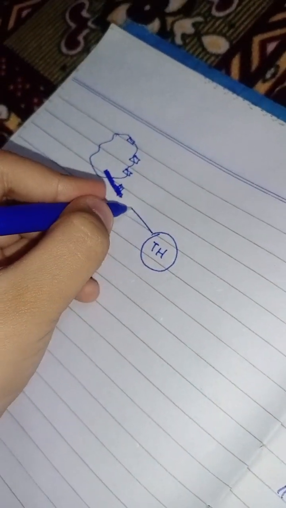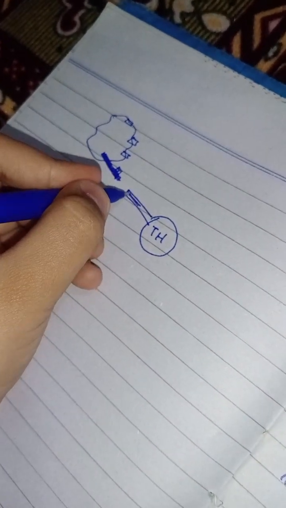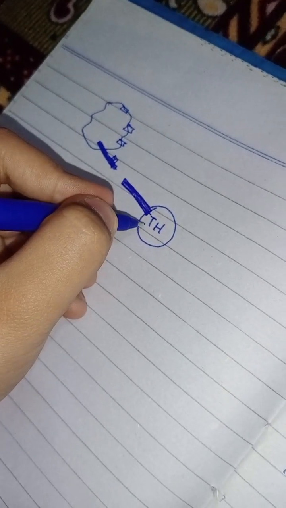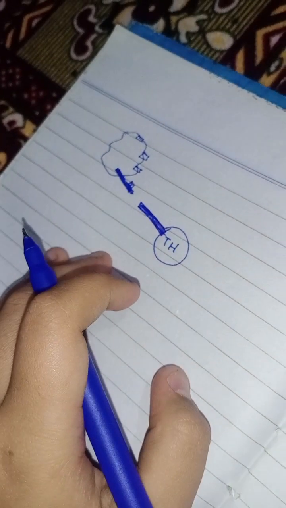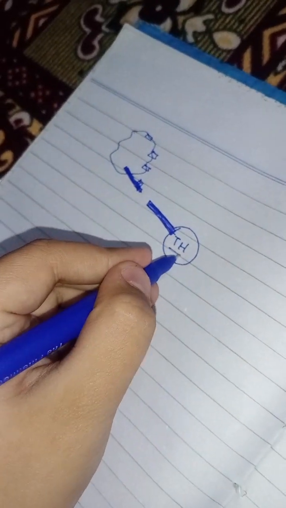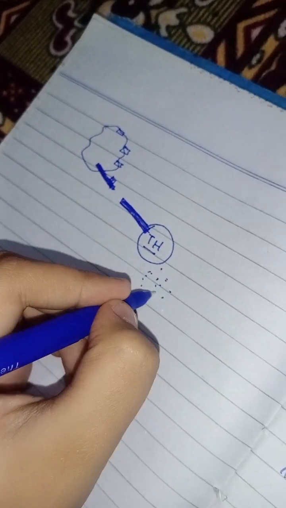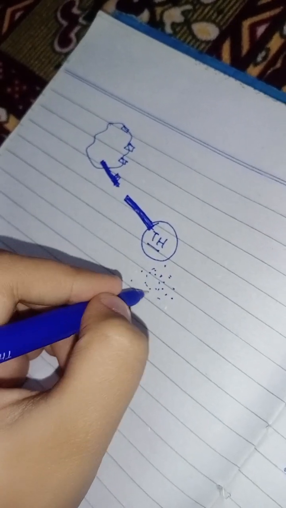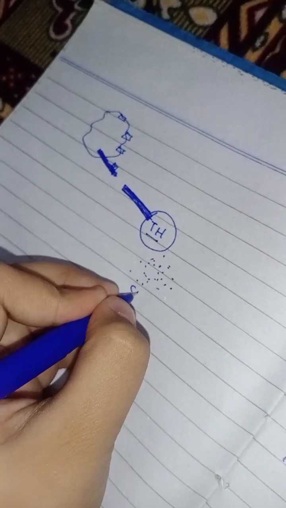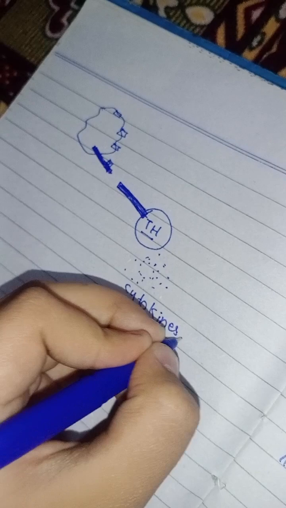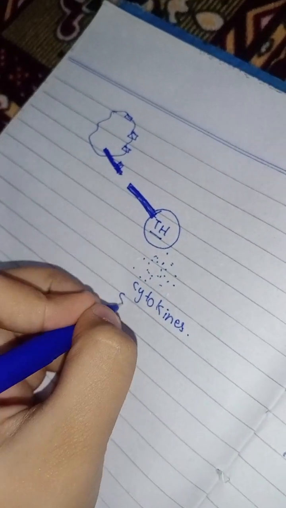Okay, so the T cell will attach over this. The protein which is present on the T cell will attach over this. So now this TH, the helper cell, will release some chemicals. These are named cytokines, or these are known as signaling molecules.